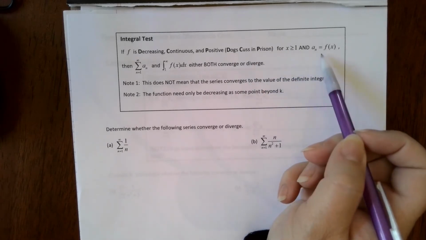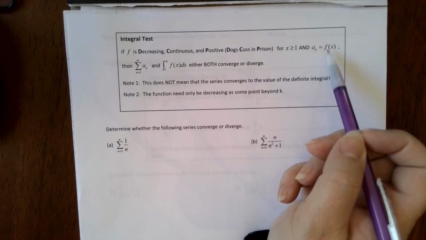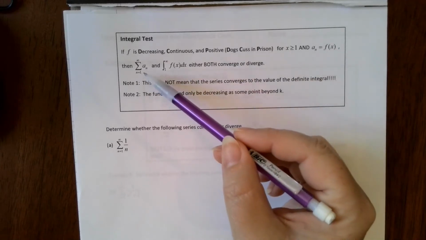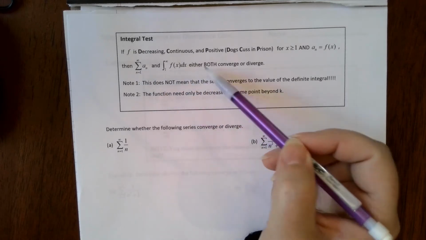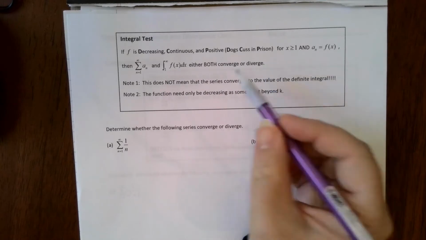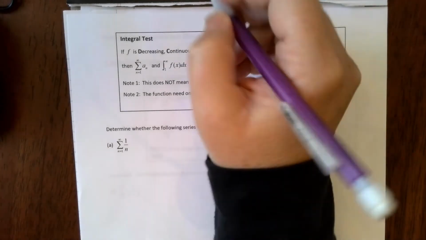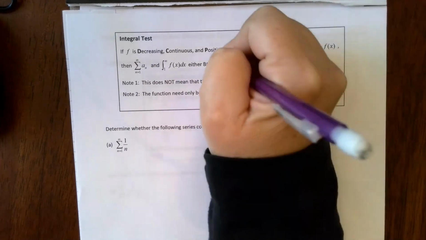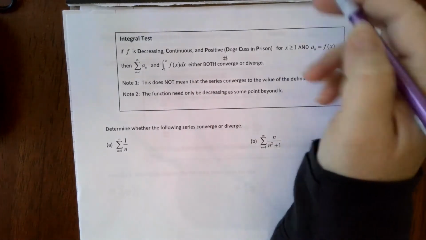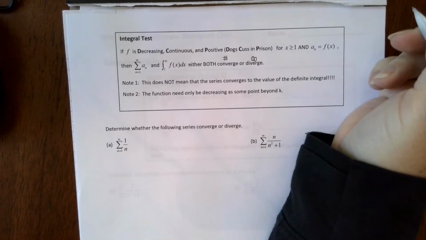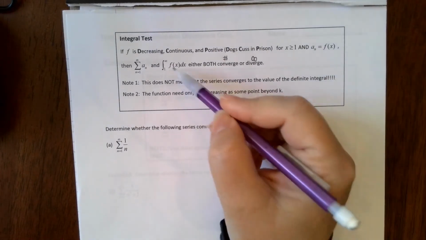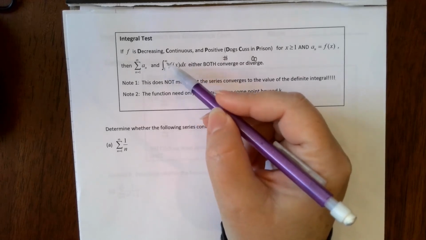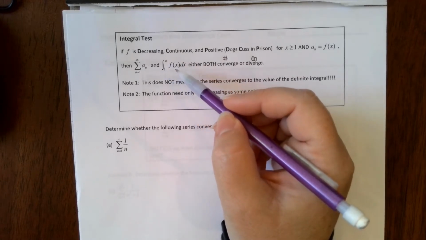For x greater than or equal to 1, and then for some function, what's going to happen is the sum and the integral are both either going to converge or diverge. Now, you're going to know it converges if your integral goes to a number. You're going to know that it diverges if your integral goes to infinity. So it's kind of like that chapter we did with integration by parts, and we did the integration to infinity. We're going to practice those again, and this is sort of a recap of that.